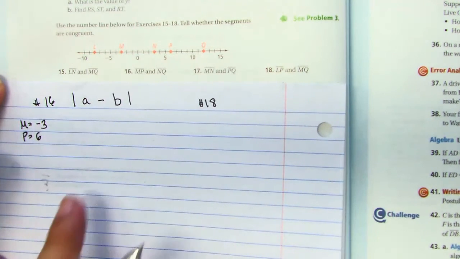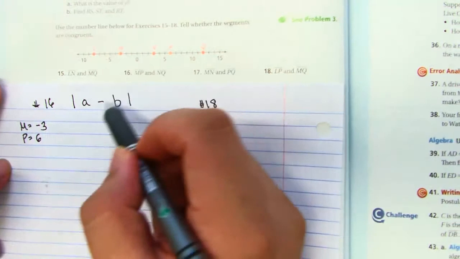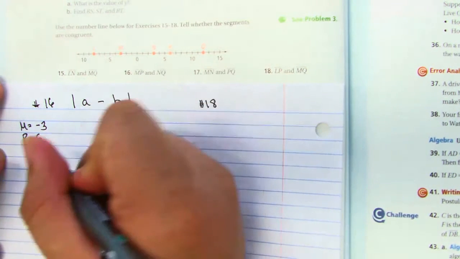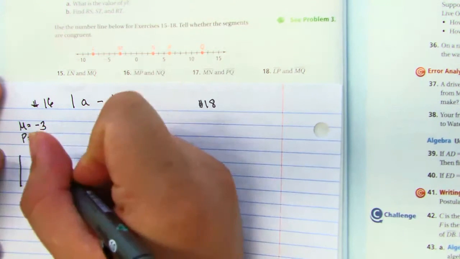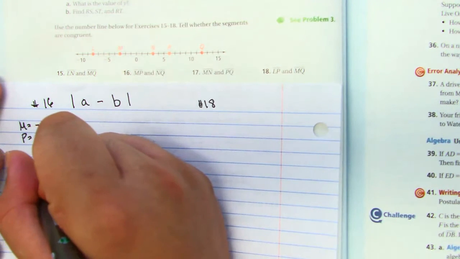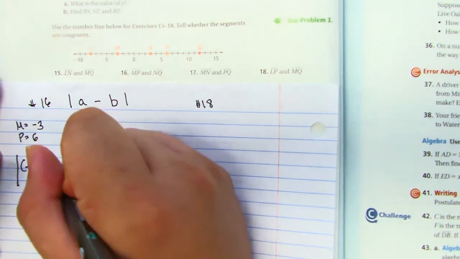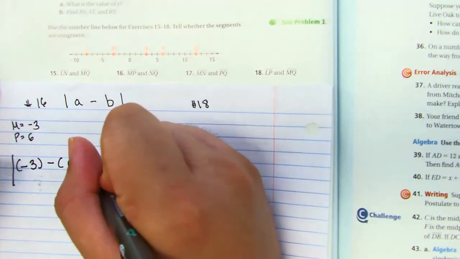So when you are doing your work, you can choose either value to put first. You're still going to get the correct answer, right? Just say the absolute value of -3 minus parentheses 6, parentheses, absolute value.